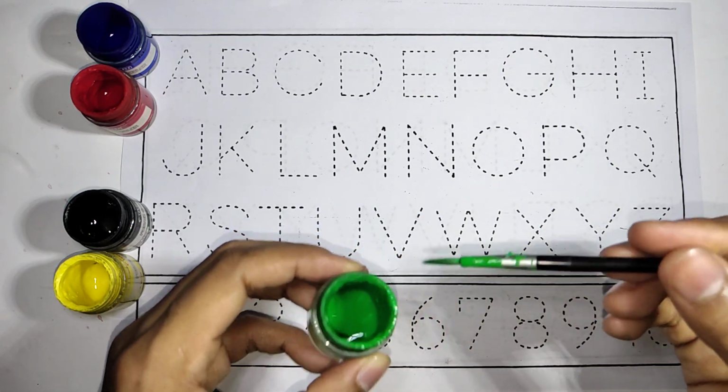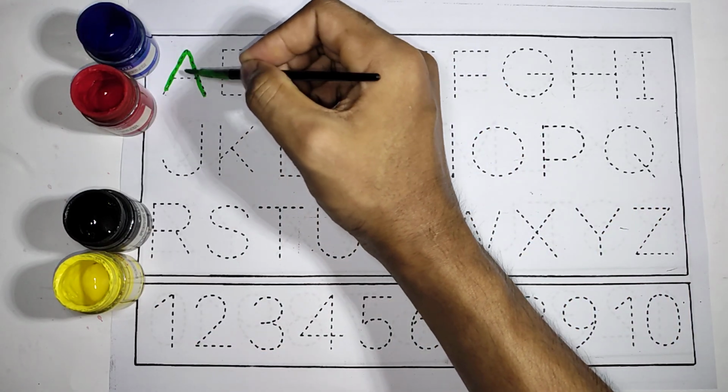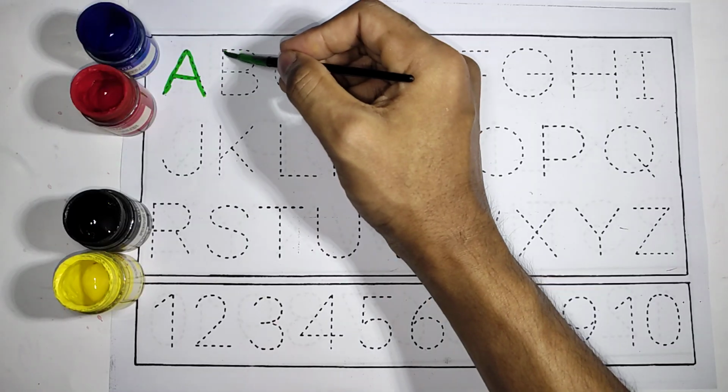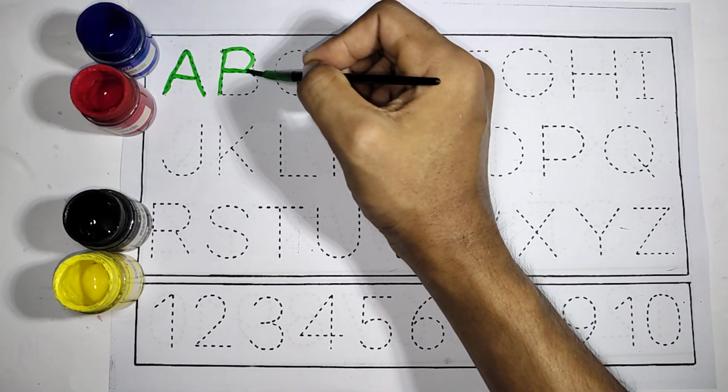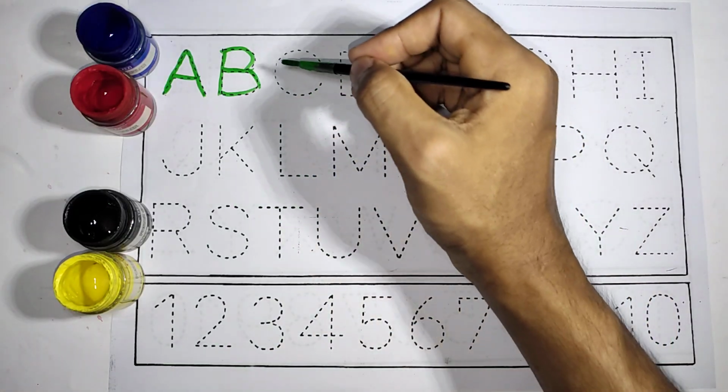Green color, green color. First we draw the letter of A. A for apple. The next one is B. B for ball, B for bat. Now we draw C.